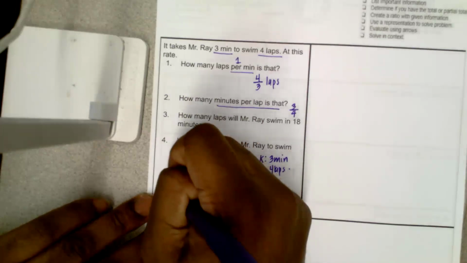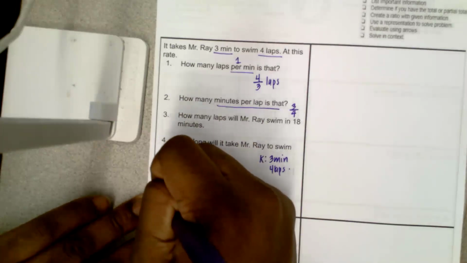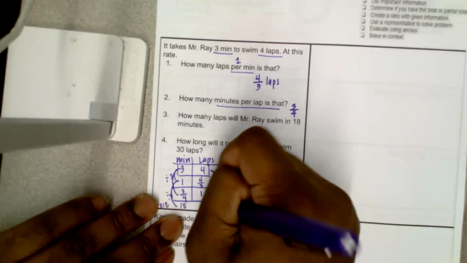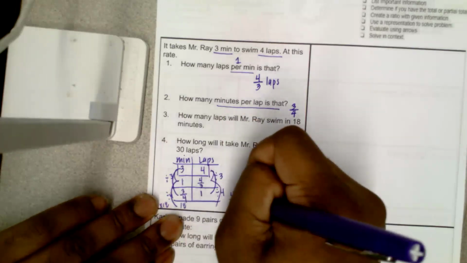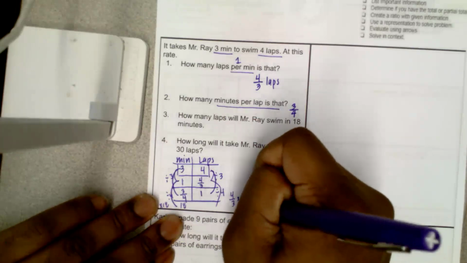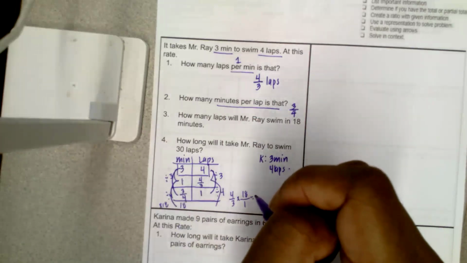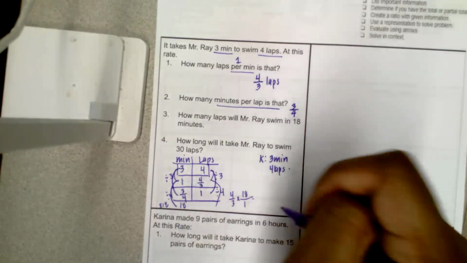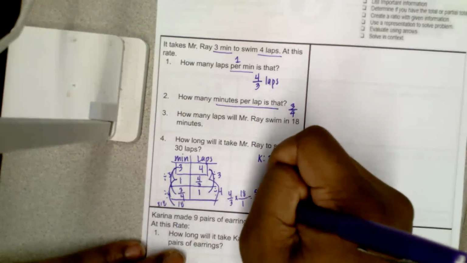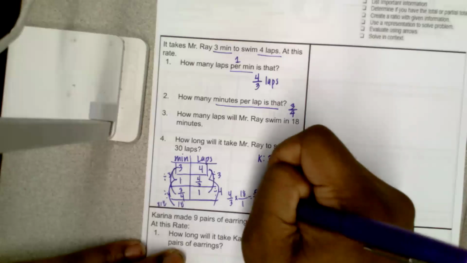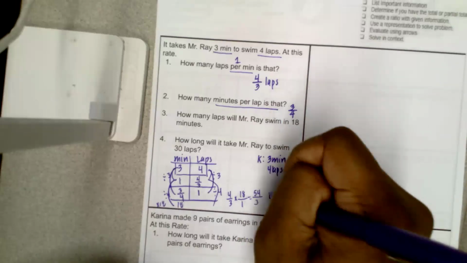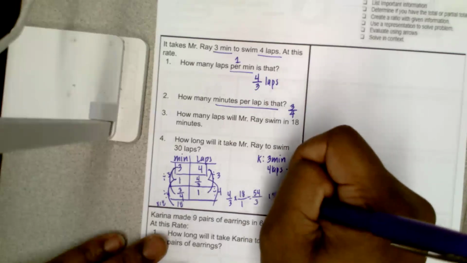18 minutes. So go to minute, put 18. 1 times 18 is 18. So 4/3 times 18 over 1. And 18 times 2 is 36. With 54 divided by 3. 3 goes into 5 1 time, remainder 2, 24, 3 goes into 24, 8 times.